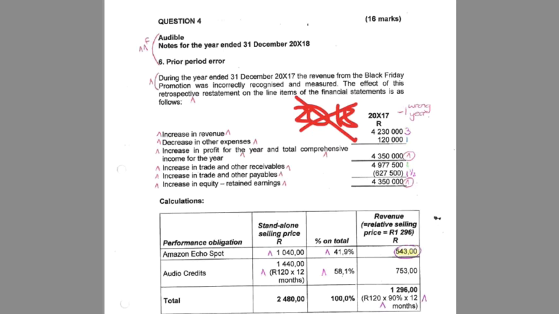In this specific example, the error was only 1 year ago. So you can also not have the third column, the opening balance of the prior year. You will only have that column, opening balance of prior year, if it happened before the prior year. If it affected the opening balance of the prior year. So if it happened 2 years ago, 3 years ago, 4 years ago, 5 years ago, longer ago, then you will have that third column, opening balance of the prior year. But because it was an error in last year, in 2017, that is the column we see.